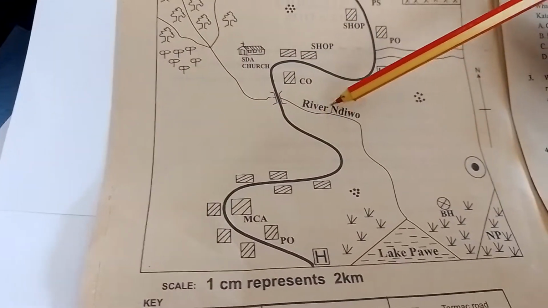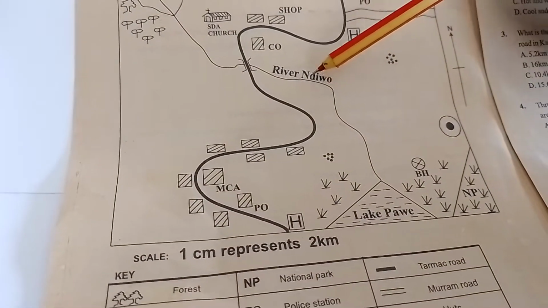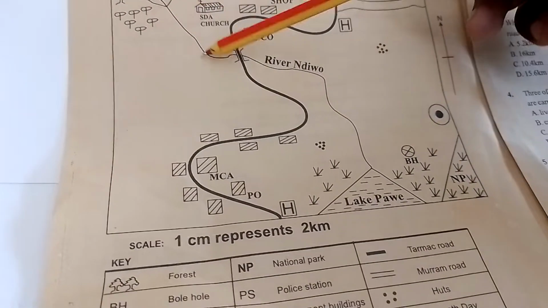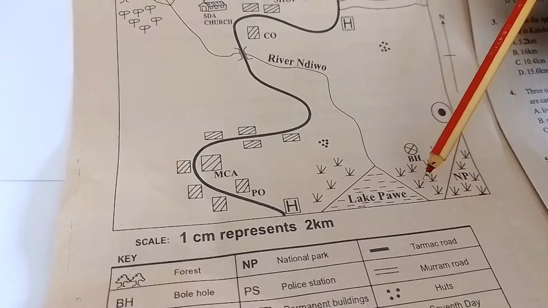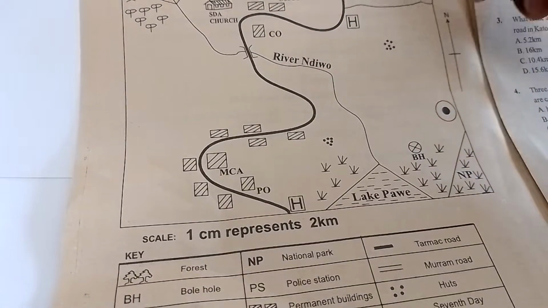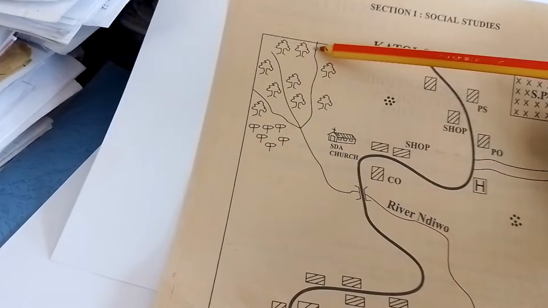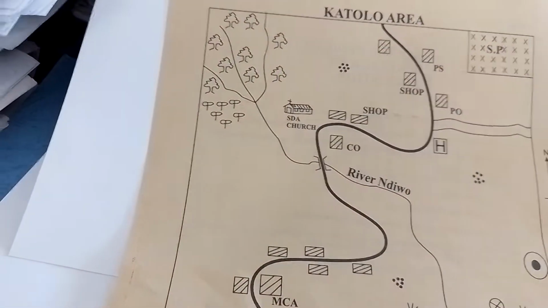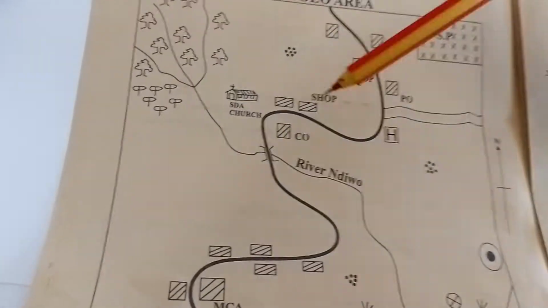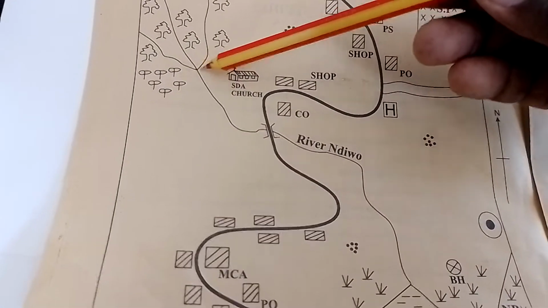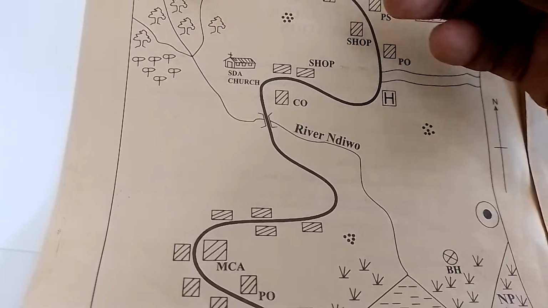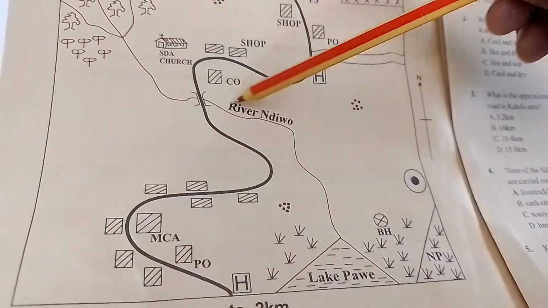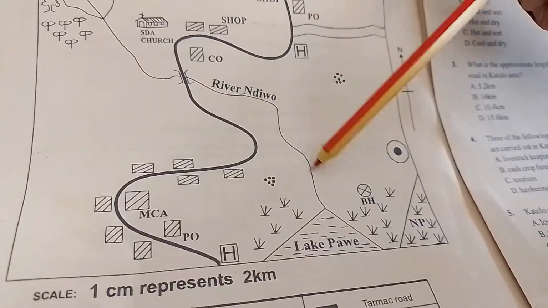the river. We have River Ndiwo. River Ndiwo flows from northwest to southeast. The River Ndiwo has tributaries at the far end. These are the small channels, small rivers joining the big river. Then where they join, they form a confluence. This is a tributary. The major river forms a confluence here. As the river flows, this is what you call the course of the river.